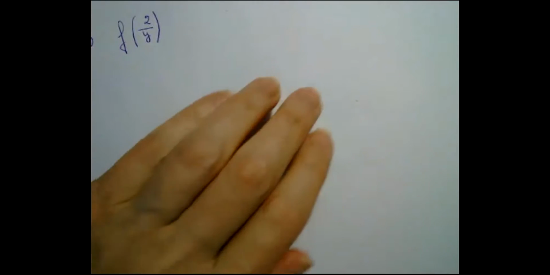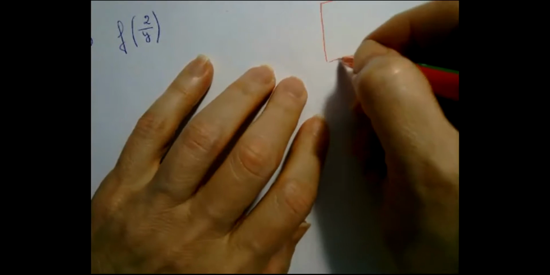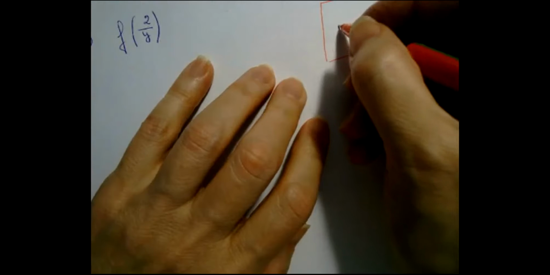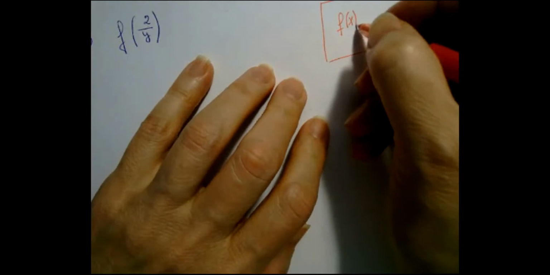Very good. Now, I want to do E. And again, I want you guys to do E in front of you, and we discuss it. So E is f of 2 over y. I will write in red the formula, to keep it in front of us.